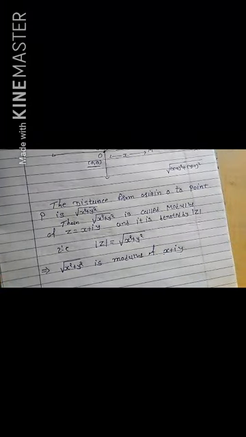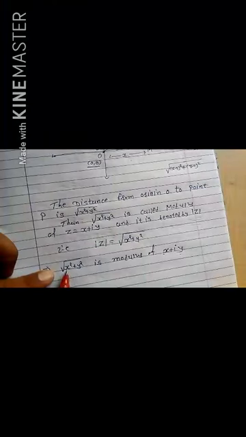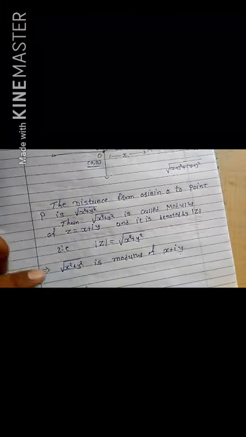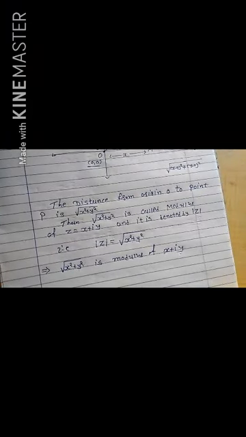What is the modulus? In a square root, real part square plus imaginary part square. Here the real part is x, therefore x square. The imaginary part is y, so here y square. In simple terms. Understand?